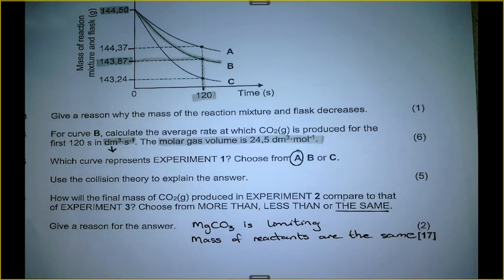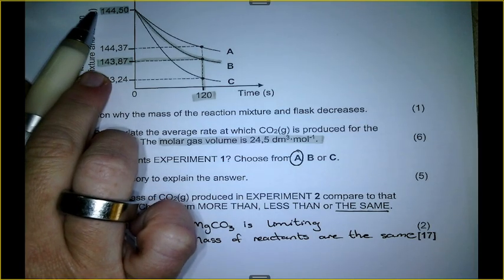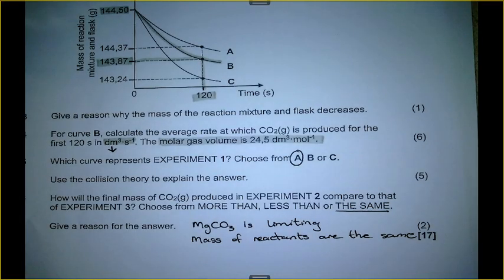It's a very weird way of asking that question. I'm not quite sure what they were trying to elicit from it. Maybe because they gave incomplete graphs and thought you might think it wouldn't get to the end. I don't know, but that is my opinion on that question. Alright.